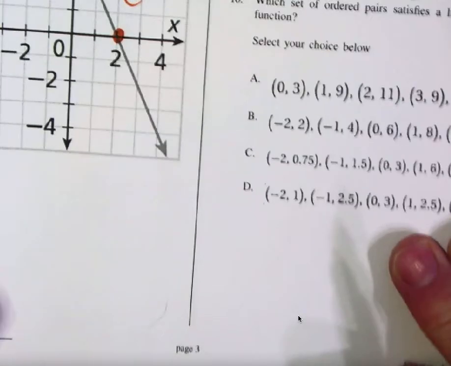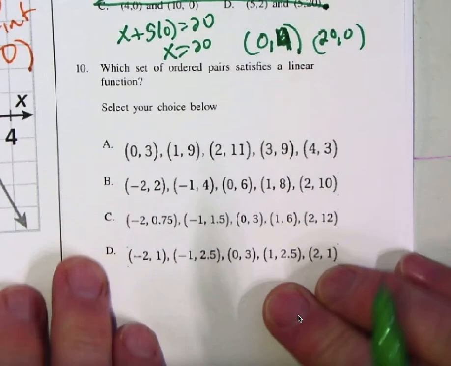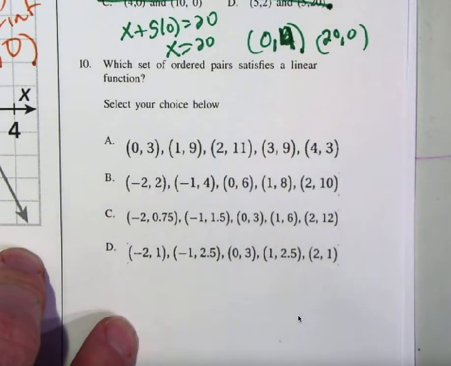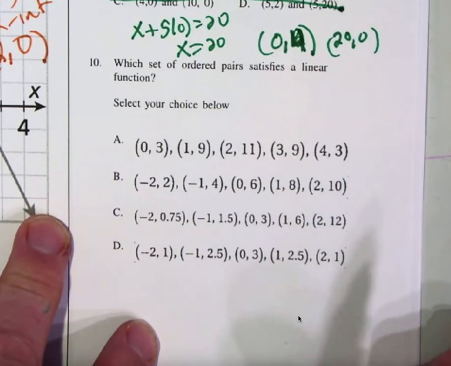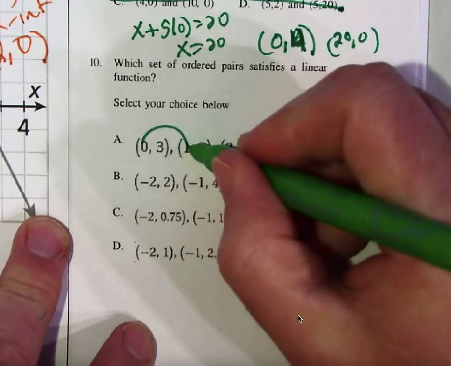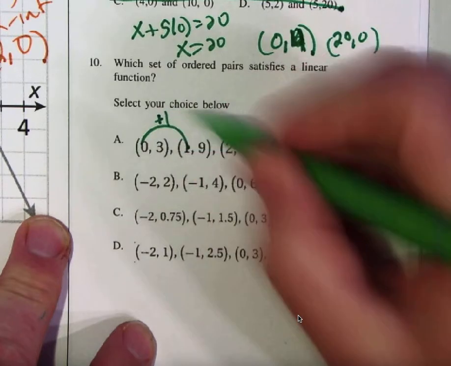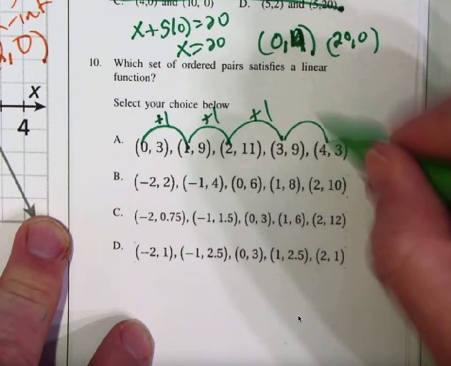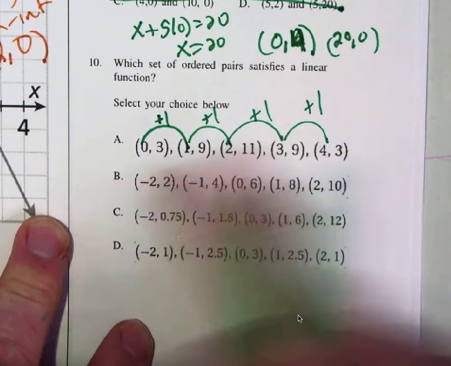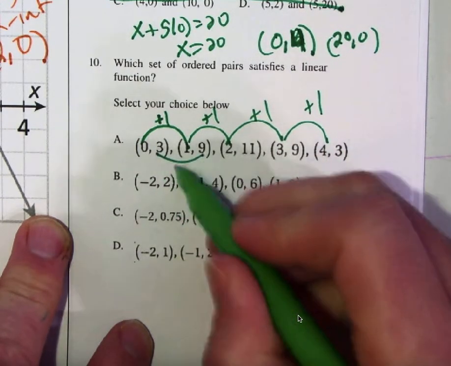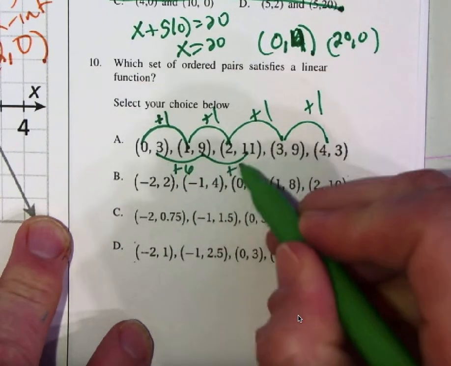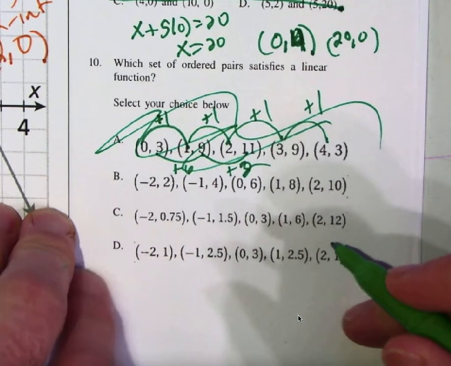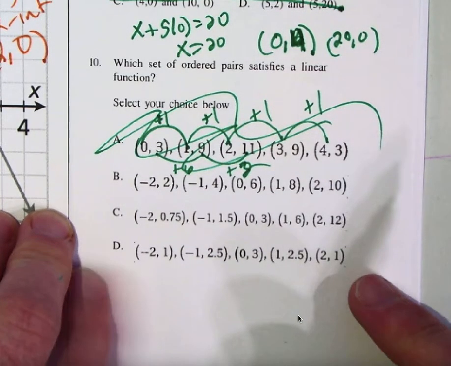Okay, we've been talking about finding the linear functions from tables and graphs, right? So we are looking for a constant rate on x and y. I'm going to check A really quickly. That's plus 1. That's plus 1. That's plus 1. That's plus 1. So the x's are plus 1. Let me just double check the y's. That's plus 6. That's plus 2, so that can't be it. I'm looking for a constant change in both x and y.